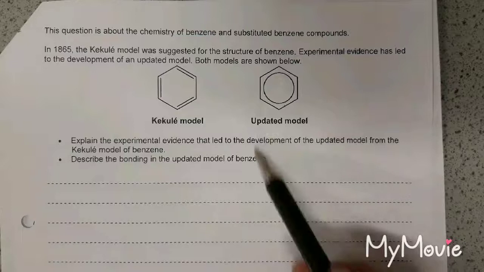The third piece of evidence refers to the enthalpies of hydrogenation. So we can say that the enthalpy change of hydrogenation is less exothermic than expected, which means benzene is more stable. All right, so that's 3 of our 4 marks there.